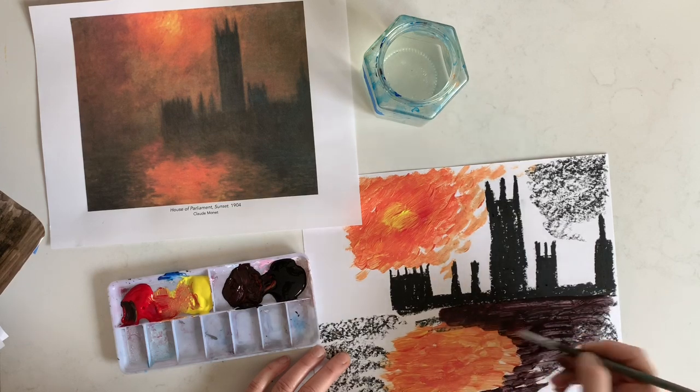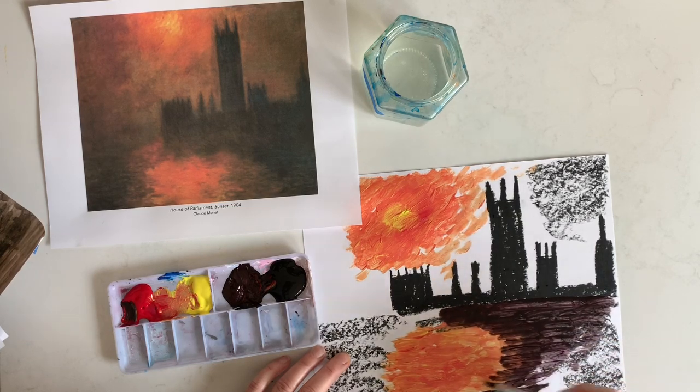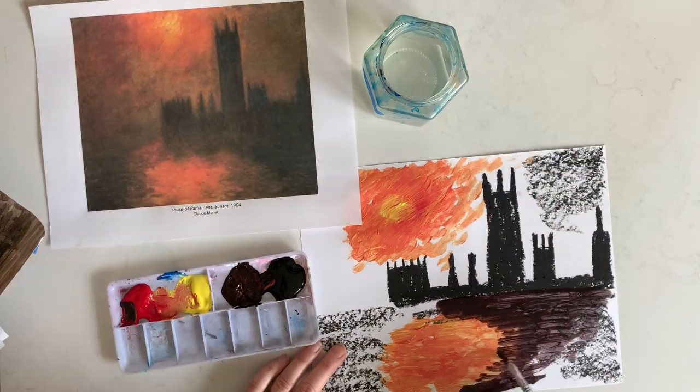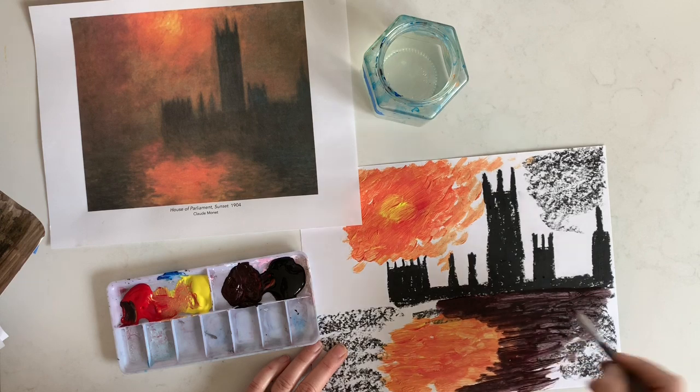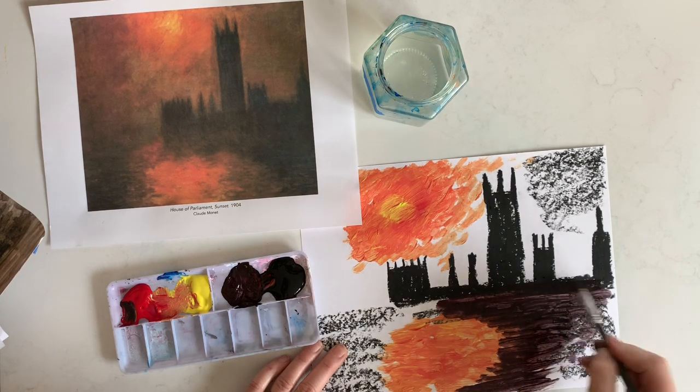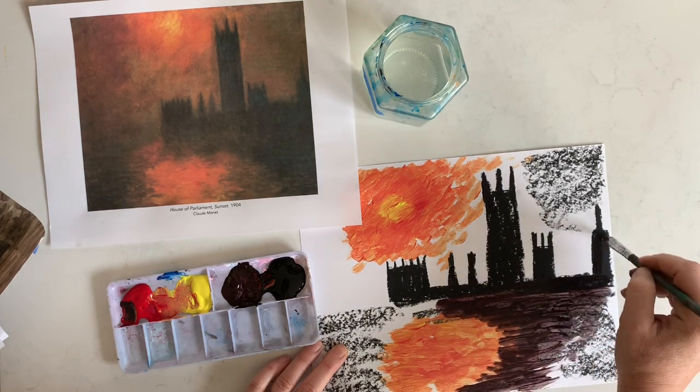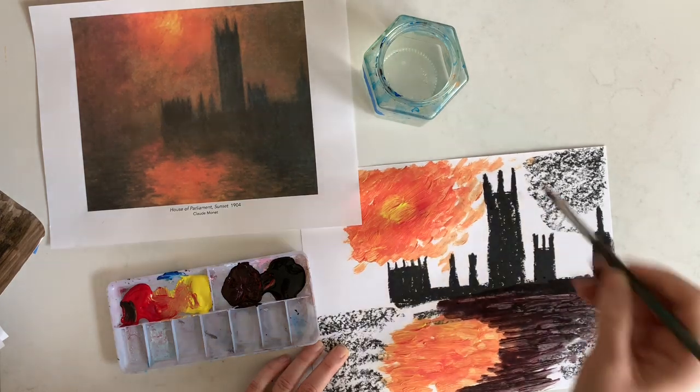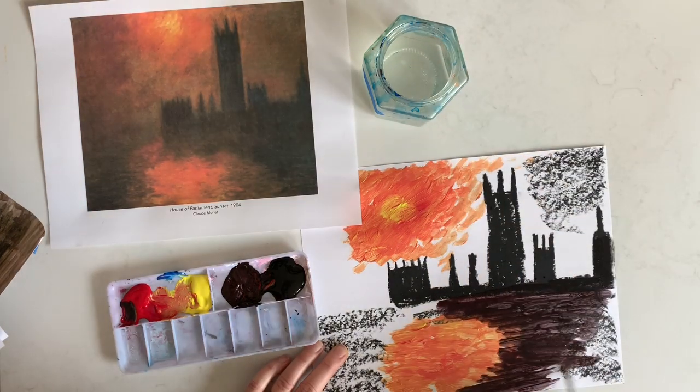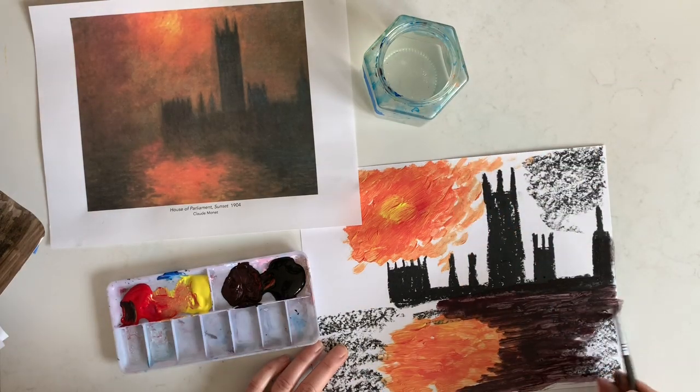More water. I didn't get more paint. That way it kind of helps thin this black red out that we have. And I can go over the black of the pastels. I need more water. More water to wake up this oil pastel.